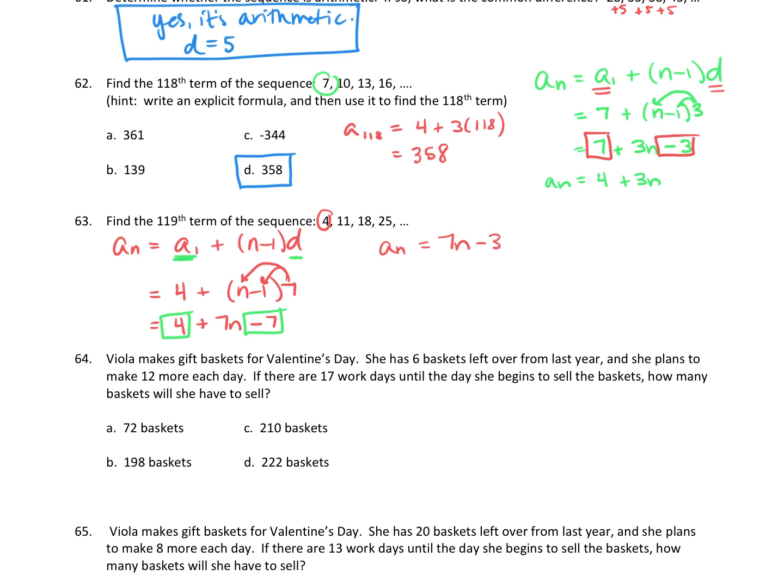But to find the 119th term, we'll do a sub 119. That says, okay, use your formula and plug in a 119 for n. We're going to do 7 times the 119 and then subtract 3. When we do that, we get 830. So that means that the 119th term is 830.